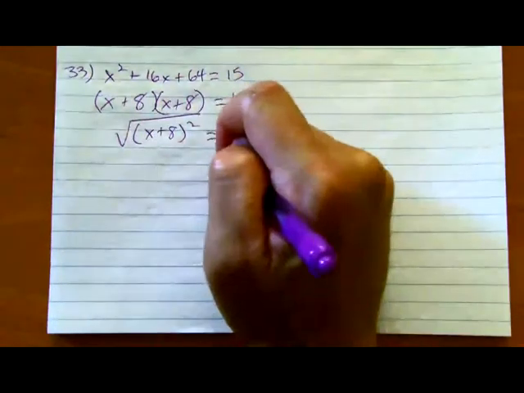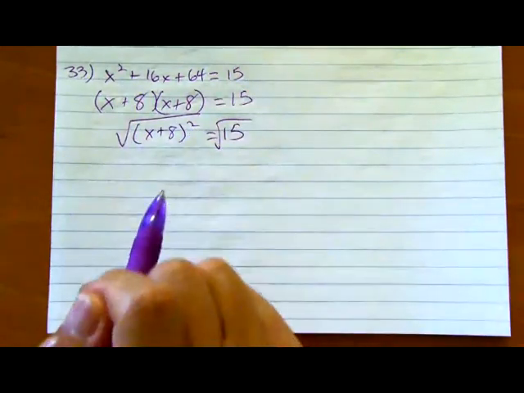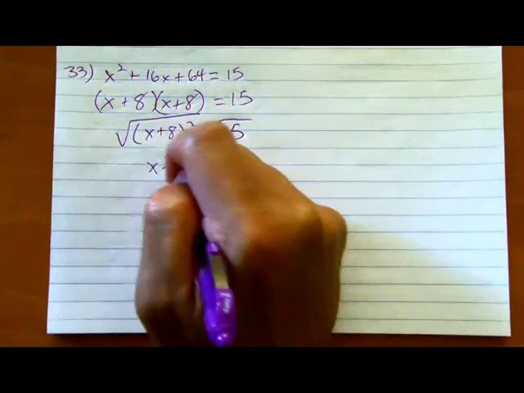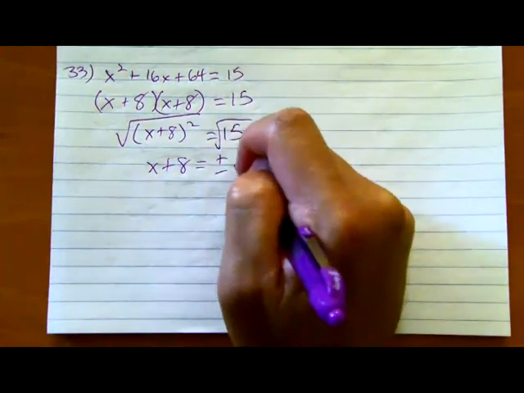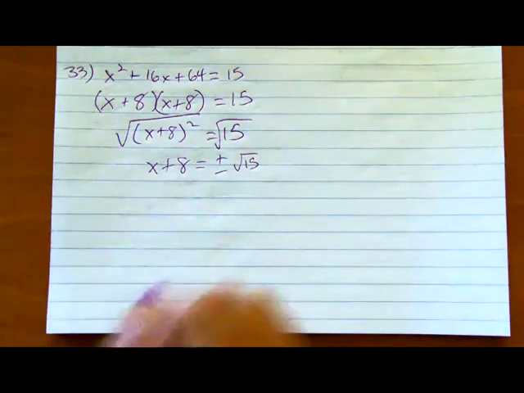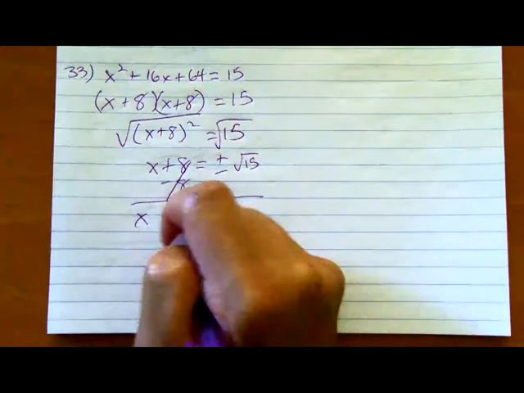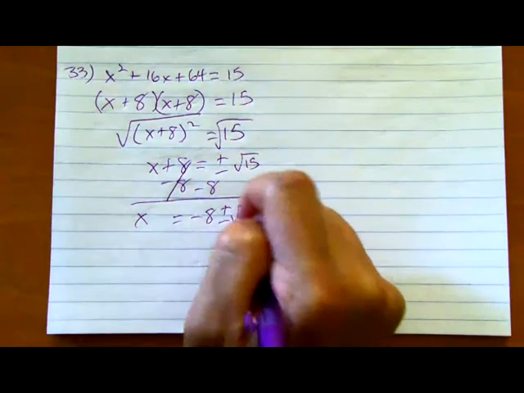If it's the same, then we can apply the square root method. That'll cancel out the radical. I mean, not the radical, but the exponent. So that would be x plus 8 equals positive and negative radical 15. X equals negative 8 plus or minus radical 15.